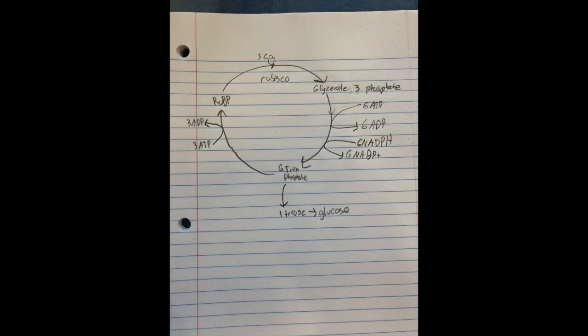Next, the 6-carbon molecule is split into two 3-carbon molecules, which are called glycerate 3-phosphate. This occurs when the 6-carbon molecule created by carbon fixation is split into two 3-carbon molecules. This molecule does not have a 2-to-1 ratio of hydrogen to oxygen.